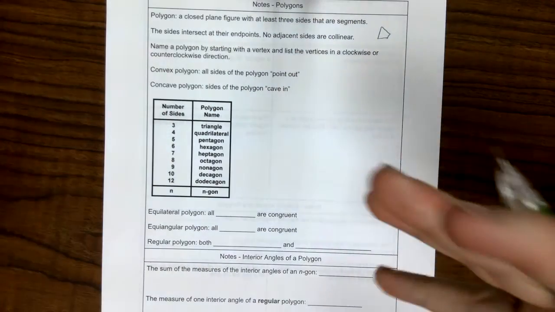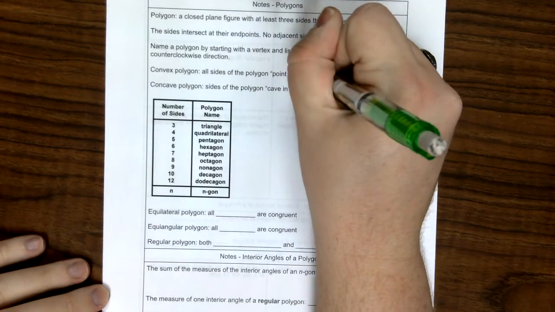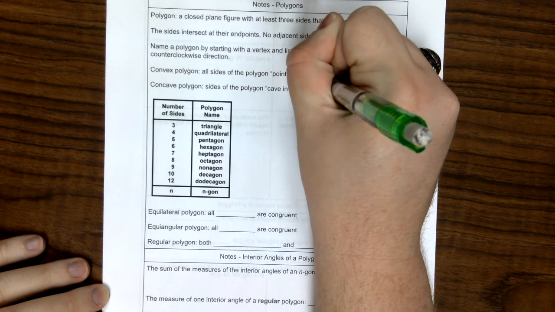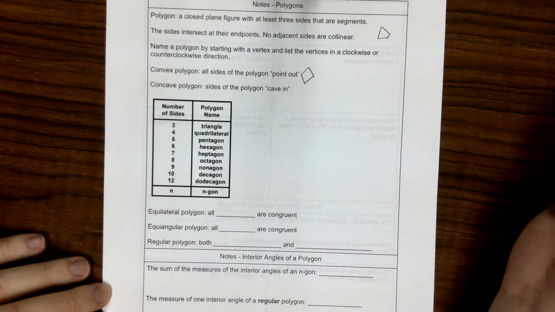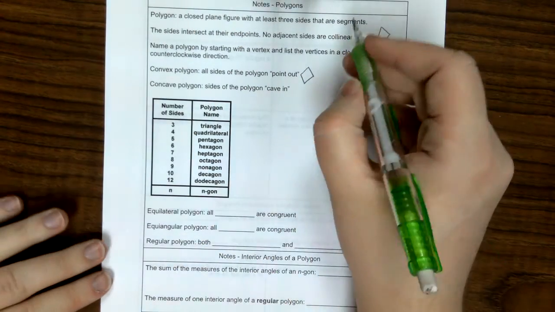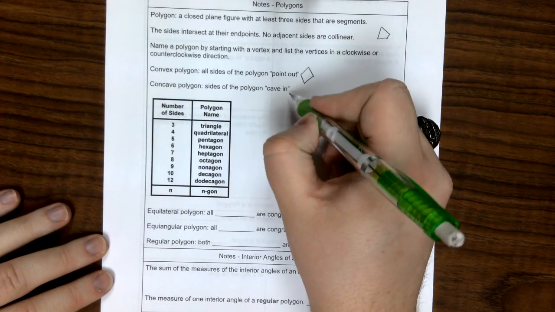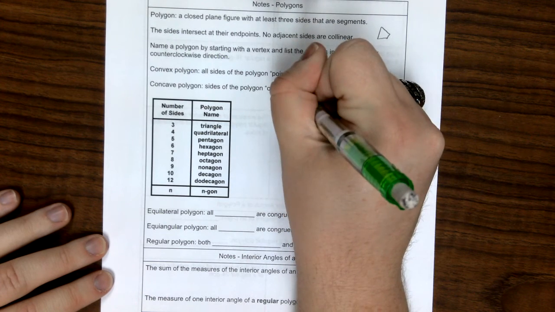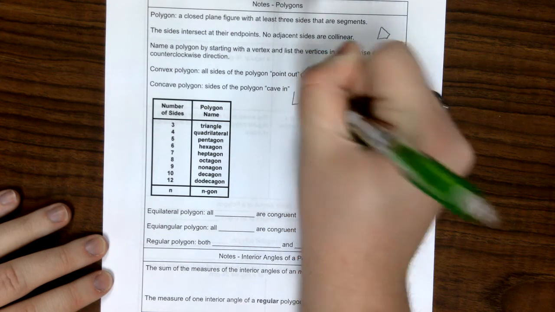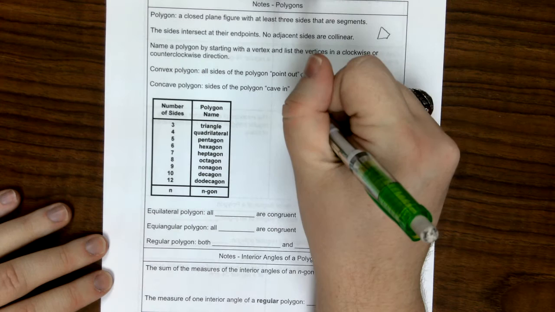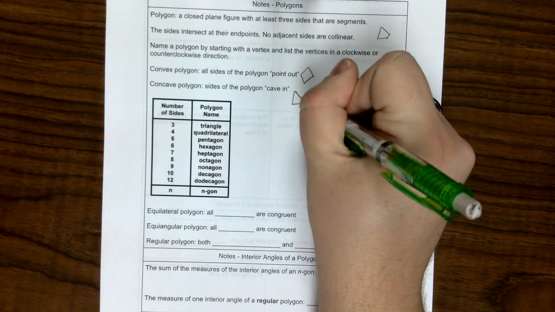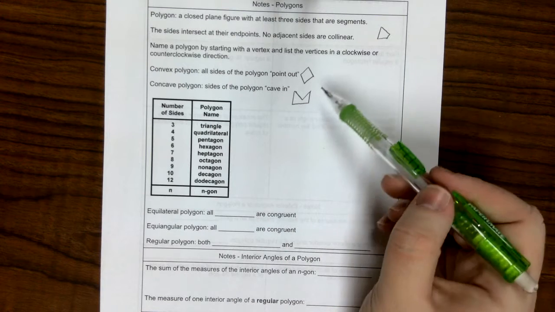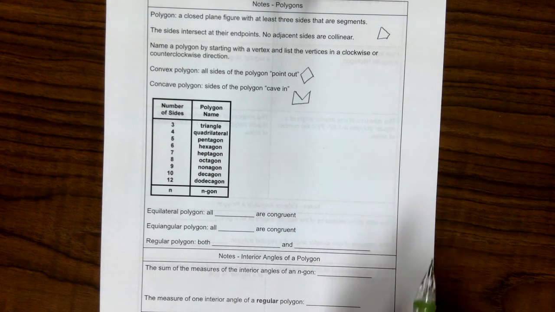Nobody comes into each other. Like that would be a convex polygon. Everything points out. Whereas concave, the sides might cave into each other. You might start out making what looks like a four-sided shape, and then you might just cave in. So this would be concave because it caves in on itself.